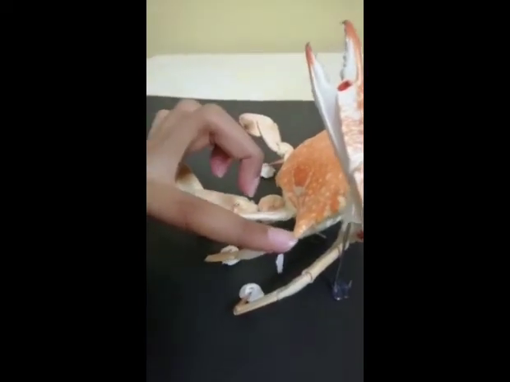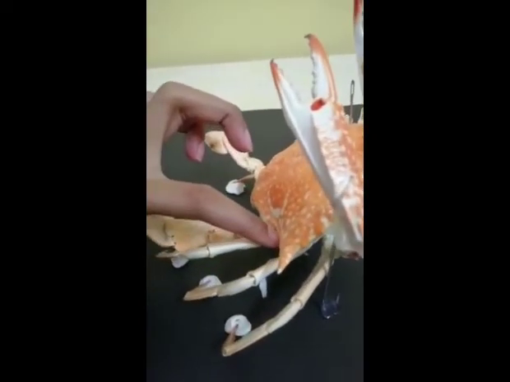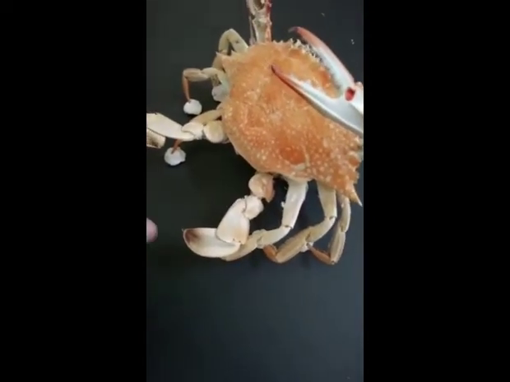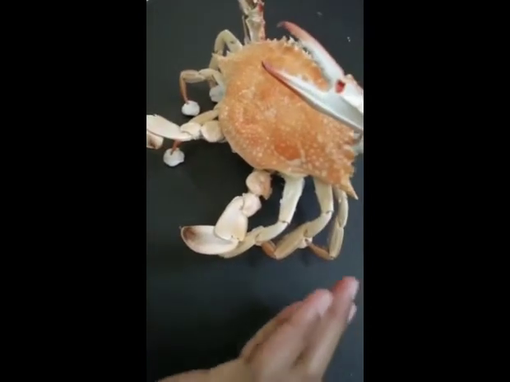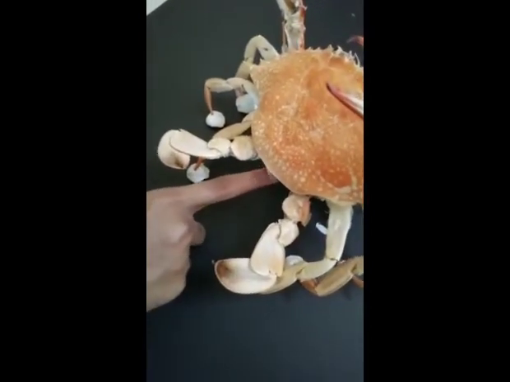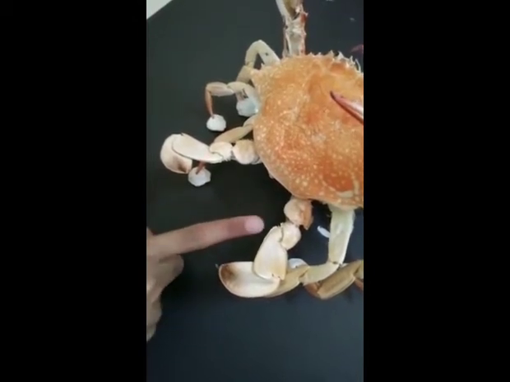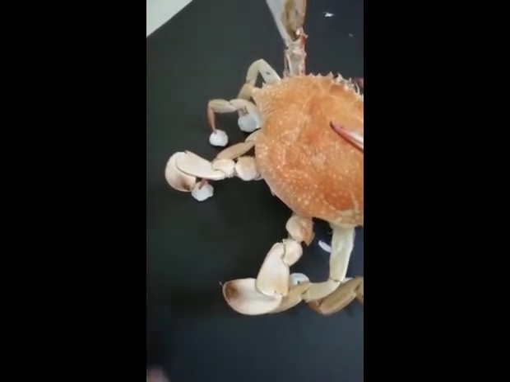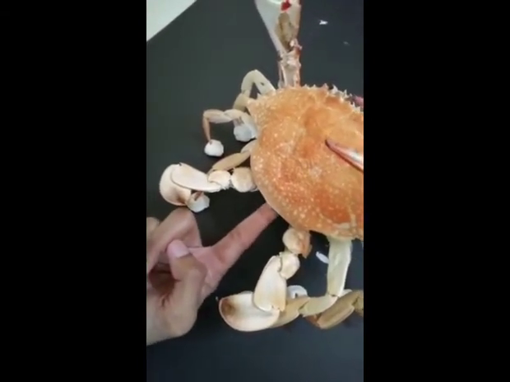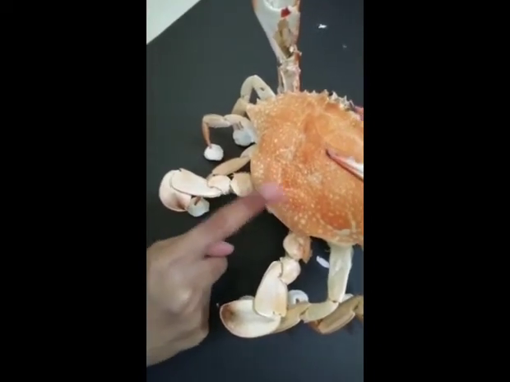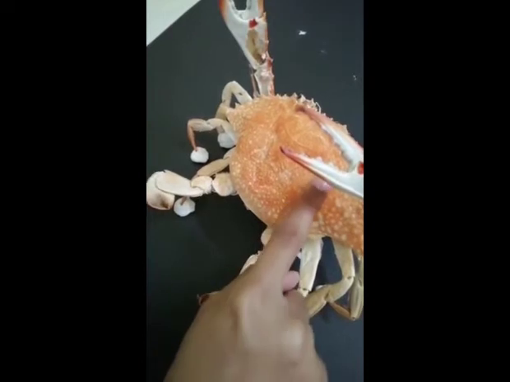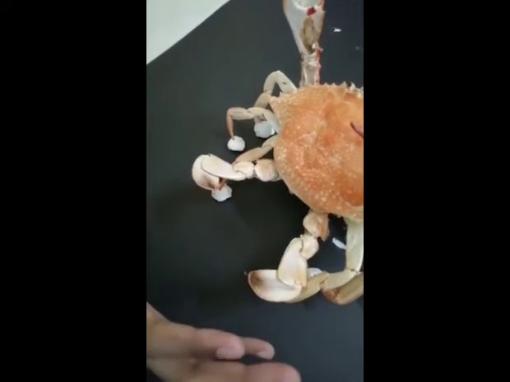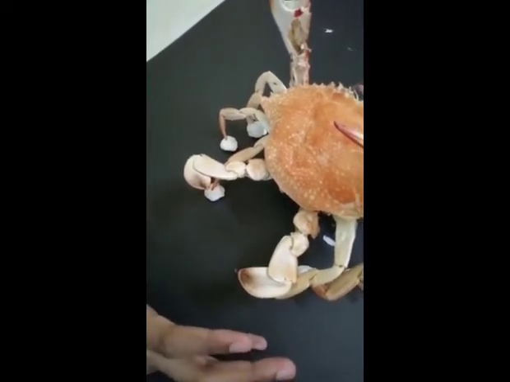This is the lateral spine. This is the posterior margin. This crab contains 8 legs, which are 2 swimming legs and 6 walking legs. For the swimming legs, this is the coxa, this is the basis, this is the merus, this is the propodus, and this is the dactyl. So this is the abdominal segment. This is the carapace, which is known as the shell. This part is the cervical groove. So these 8 legs are known as pereiopods.